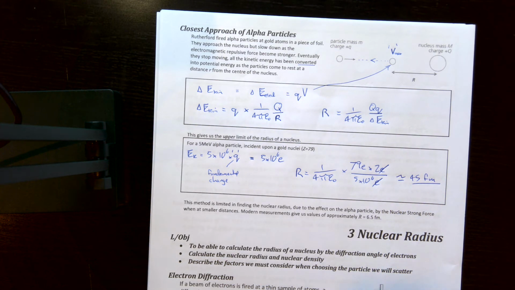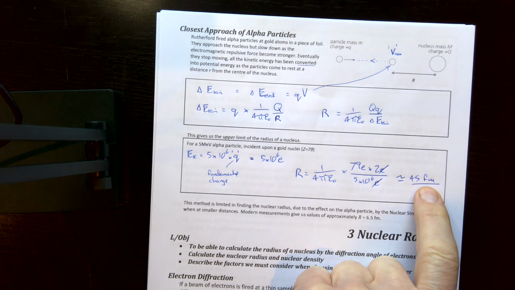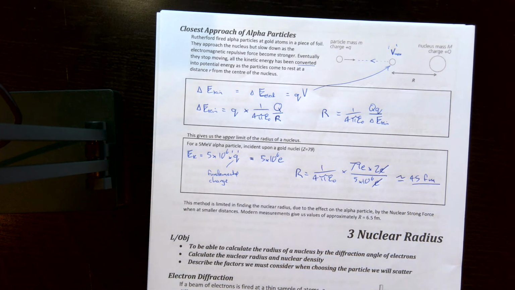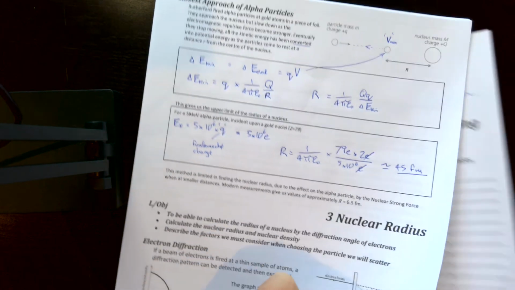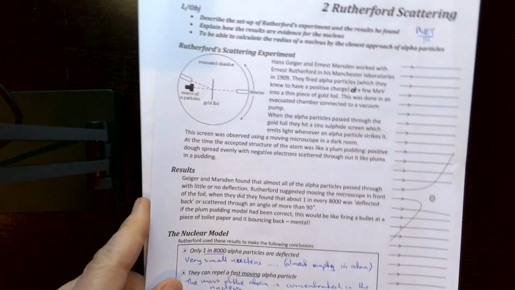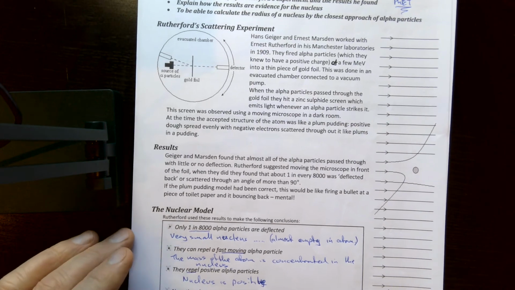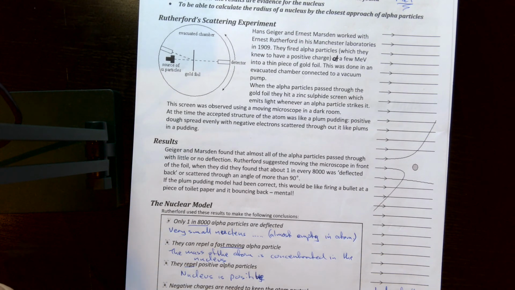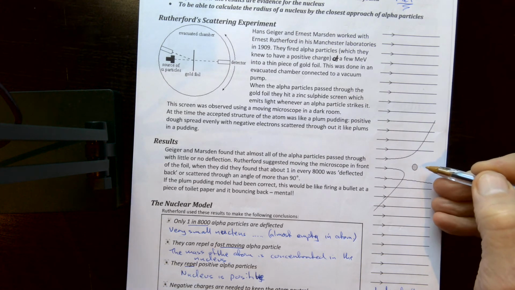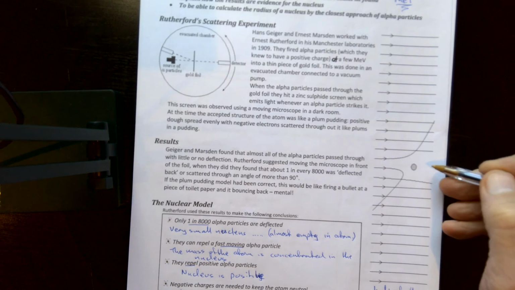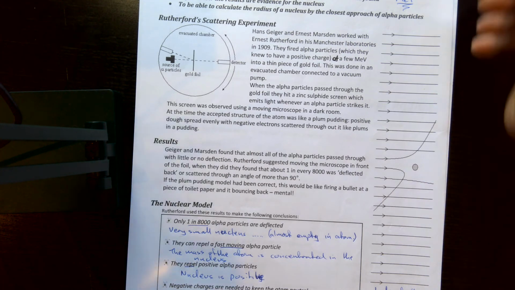Now they knew at the time that the size of an atom was around about 10 to the minus 10 meters. This is 10 to the minus 15. This is an astronomically small value. If you think about what that means in terms of our picture, then you'll start to see why I was talking about peas in the centre of football stadiums. It's around about 10 to the 5 times smaller than the whole of the atom.